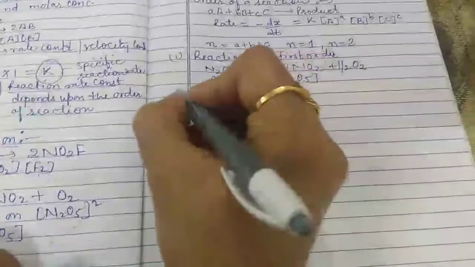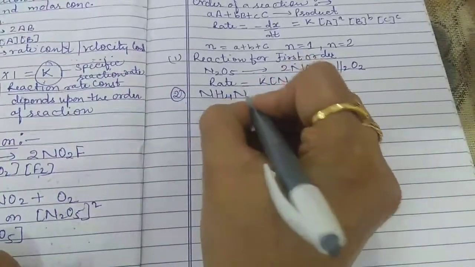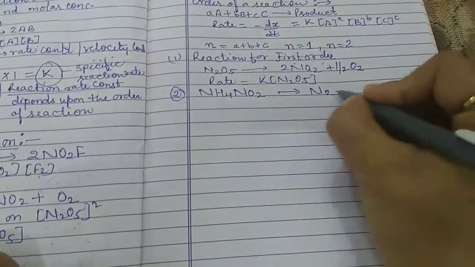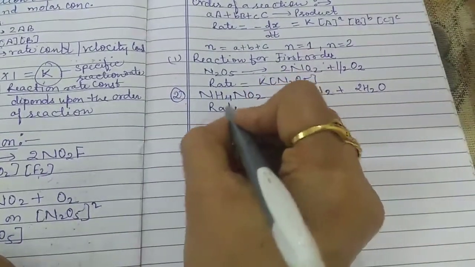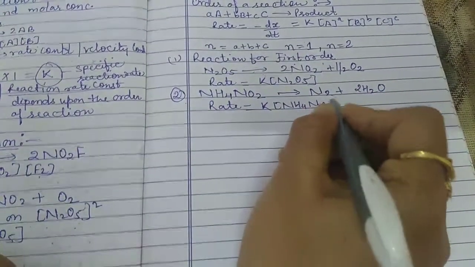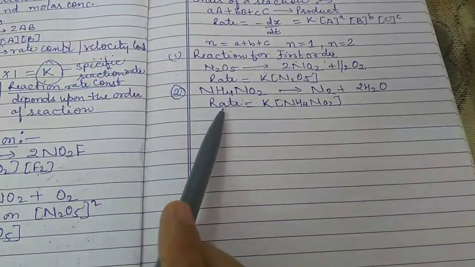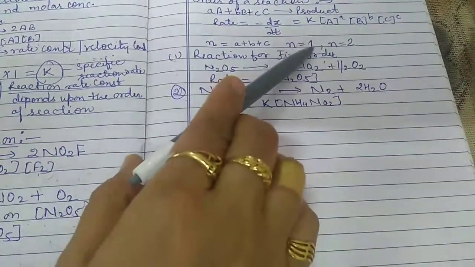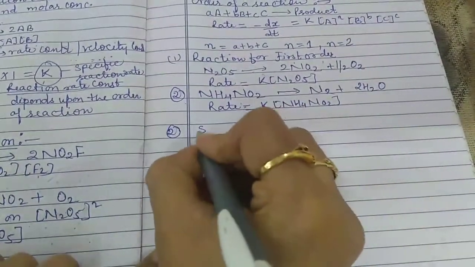The next example is the decomposition of ammonium nitrite, NH4NO2. When the decomposition of ammonium nitrite takes place, we get N2 plus 2H2O. If we want to express the rate of this reaction, rate is equal to k [NH4NO2]. This is also an example of a first order reaction, in which the value of n is equal to 1.